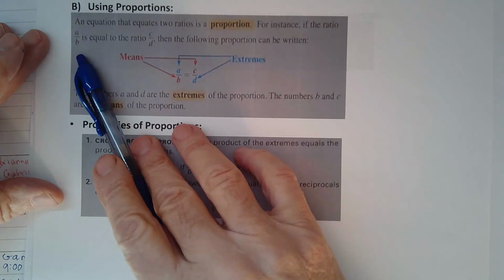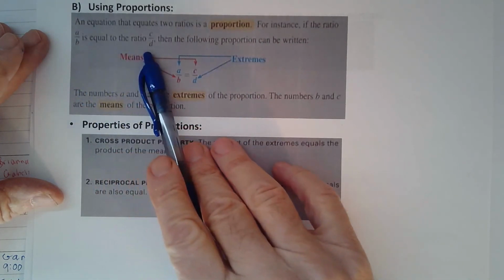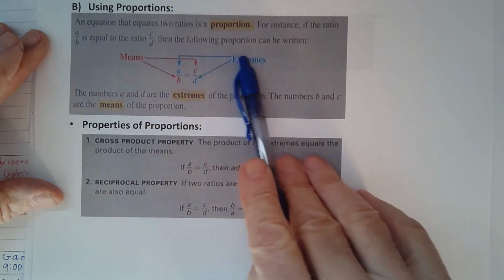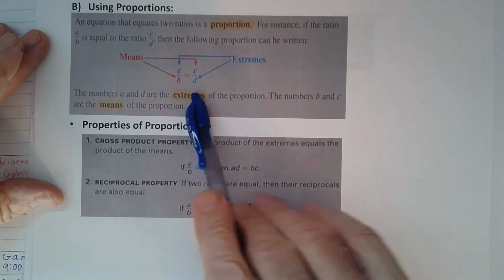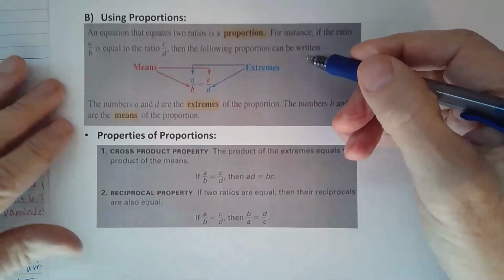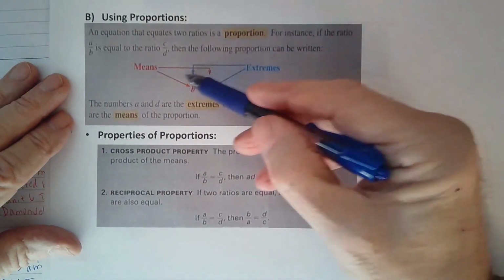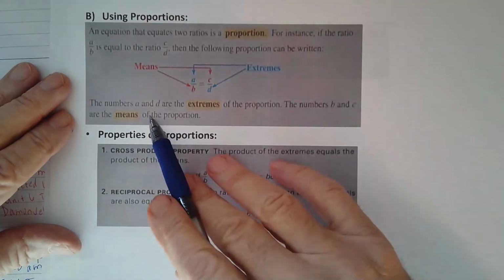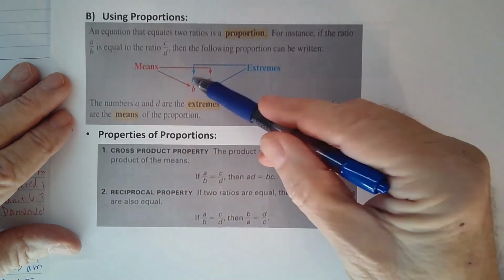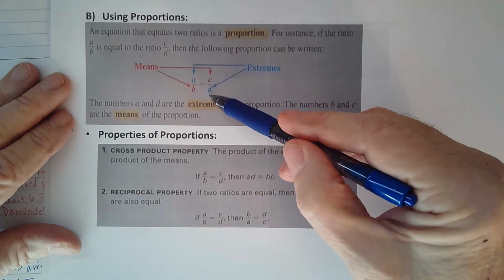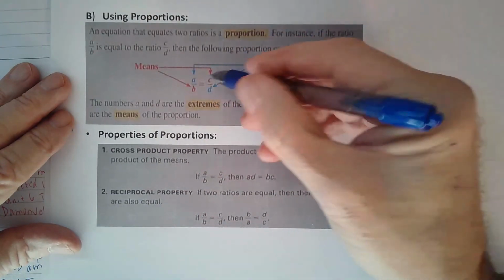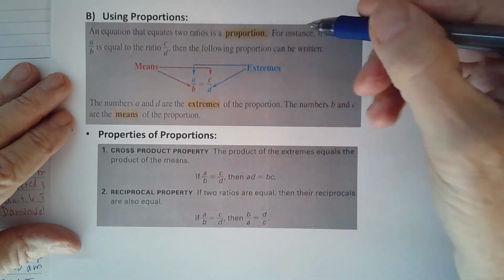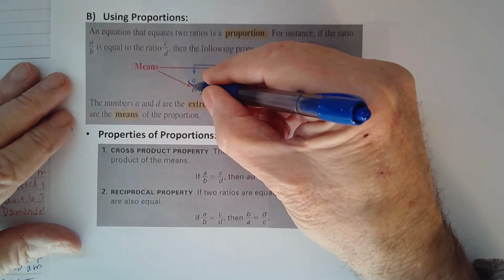So the ratio A:B is equal to the ratio C:D. If that's the case, then the following proportion can be written. A/B = C/D. Now, here's something that you should get to know. If you think about cross multiplication, the numbers A and D are called the extremes. So that's just something to remember.